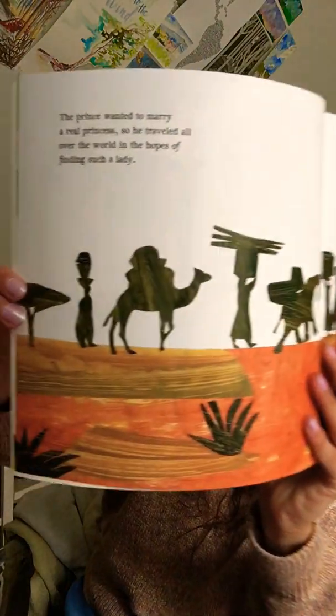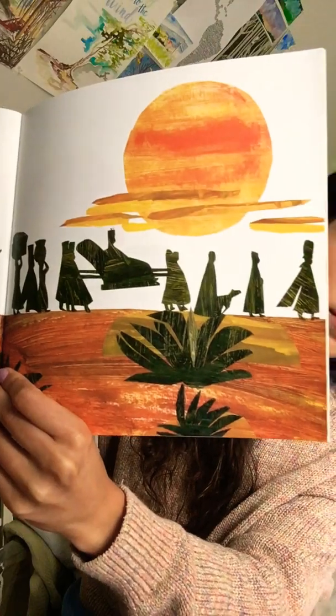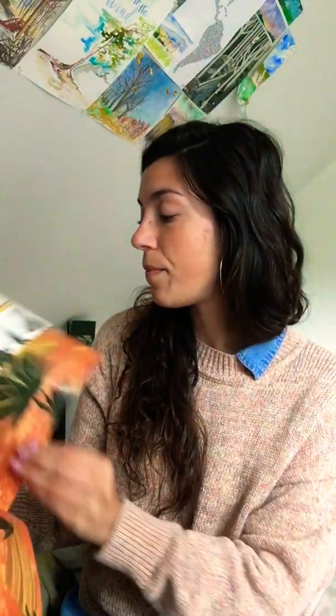The prince wanted to marry a real princess, so he traveled all over the world in hopes of finding such a lady. He met many princesses, but it was difficult to tell whether they were real ones.